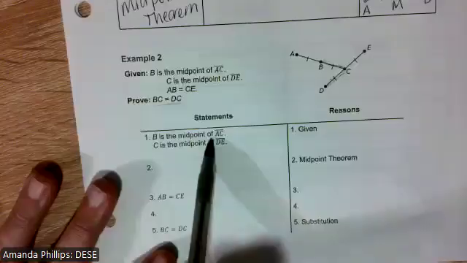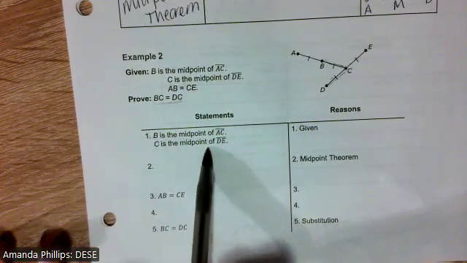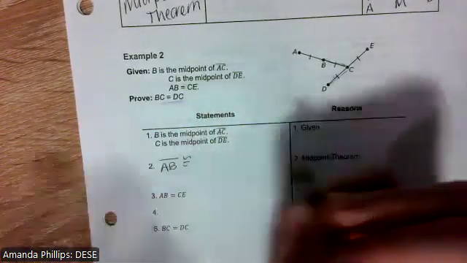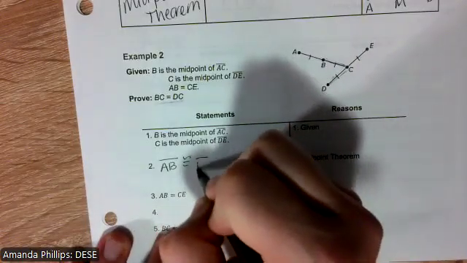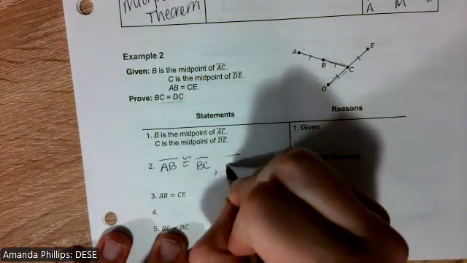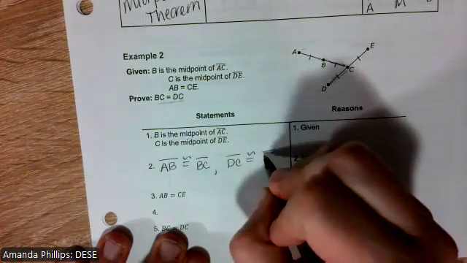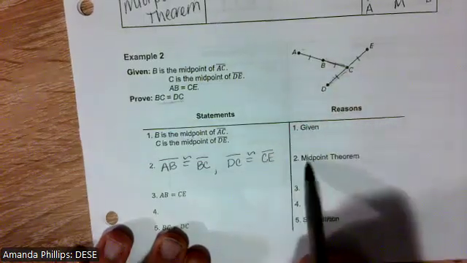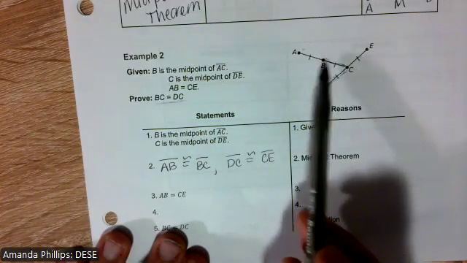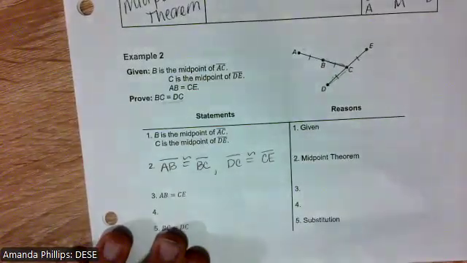B is the midpoint of segment AC and C is the midpoint of segment DE. Okay. So what that tells me is that segment AB is congruent to segment BC, right? AB and BC are congruent. And it also tells me that segment DC is congruent to segment CE. And that is just the midpoint theorem, right? So if I know that these are the midpoints, I know that these segments are congruent to each other, and I know that these are congruent to each other.